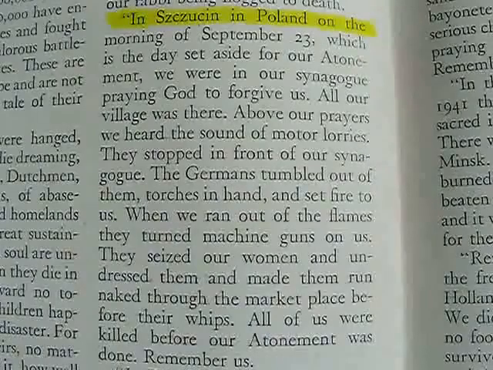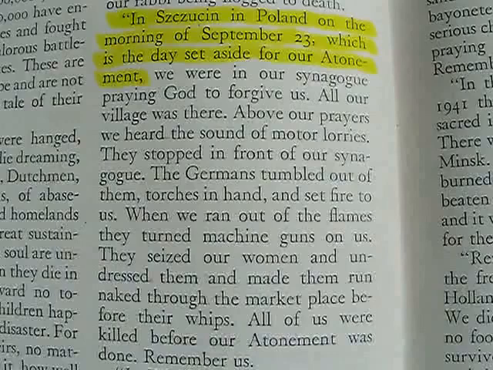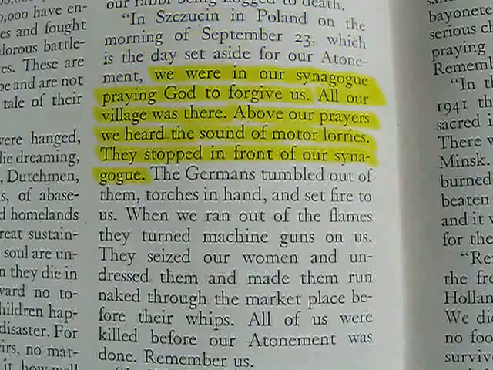Here's the second example given by Hecht. "In Suszyn, in Poland, on the morning of September 23rd, which is the day set aside for our atonement, we were in our synagogue, praying God to forgive us. All our village was there. Above our prayers, we heard the sound of motor lorries. They stopped in front of our synagogue.